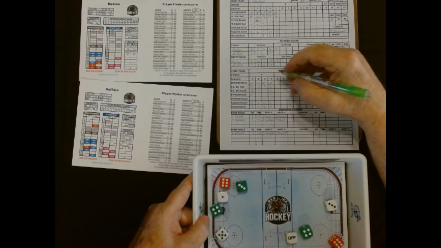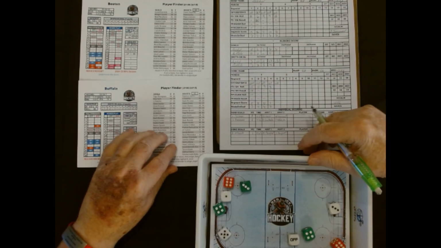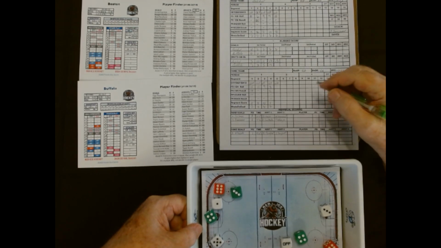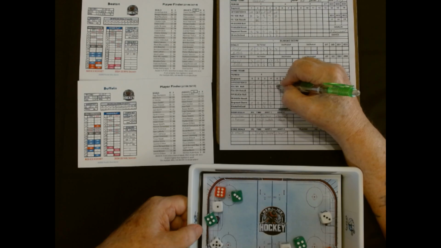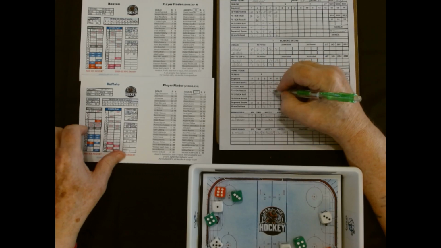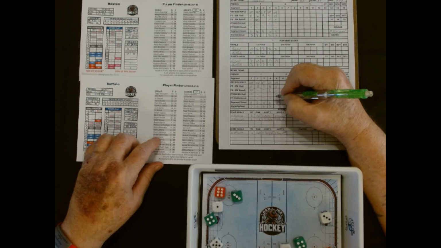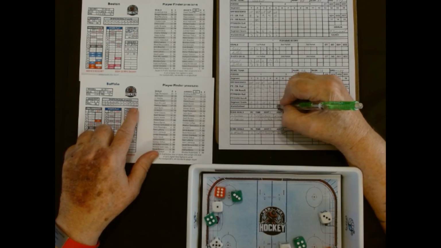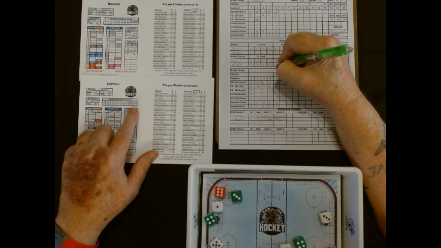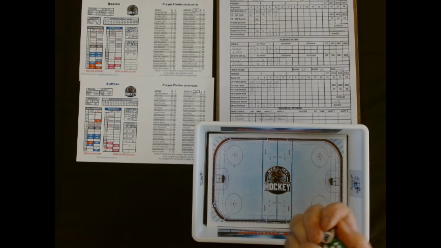Buffalo's going offense. Okay, the green dice total 11. We have 11 already right here. It's going to be nothing. We'll go over here and look, and it is nothing. No score in the period, but they had 4 shots. So we got 1 and 11. Okay, segment number 6. Boston.